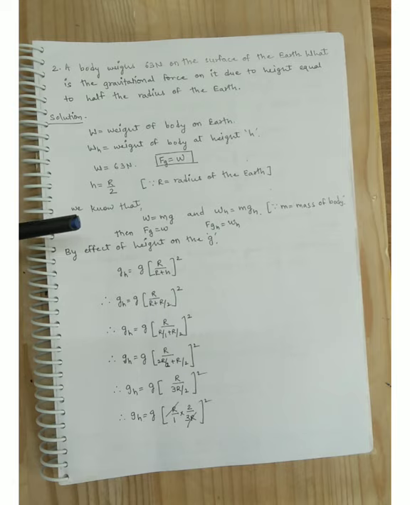We know that W is equal to mg and Wh is equal to m gh. In this case, m is the mass of the body, small g is acceleration due to gravity, and small gh is acceleration due to gravity at height h.